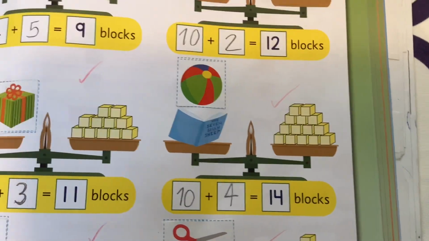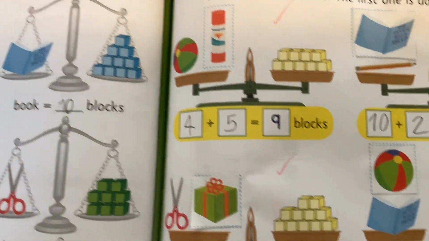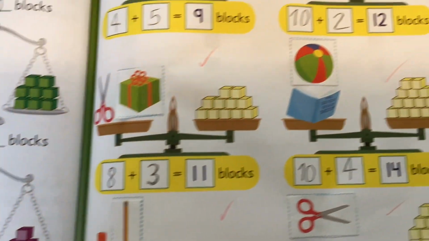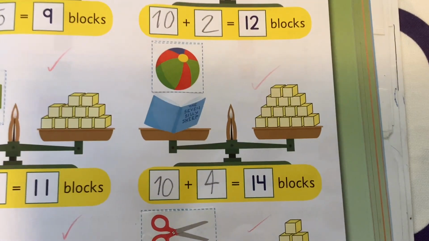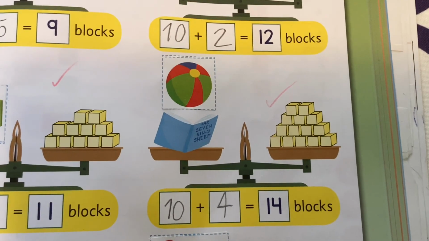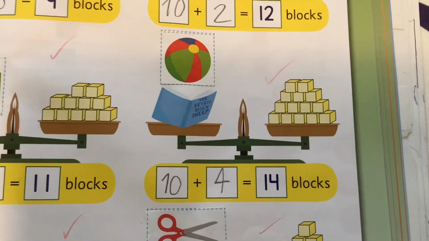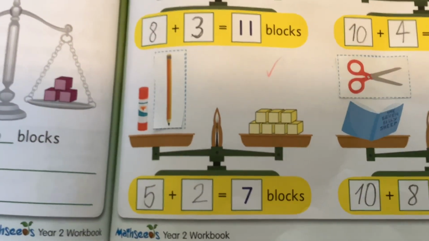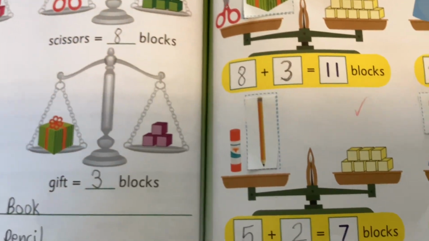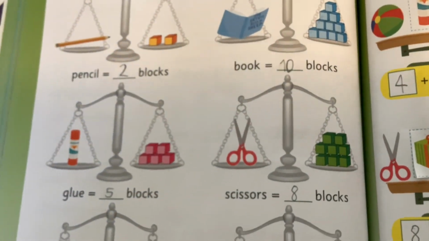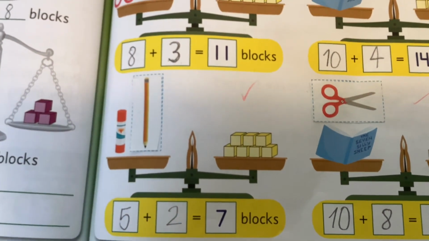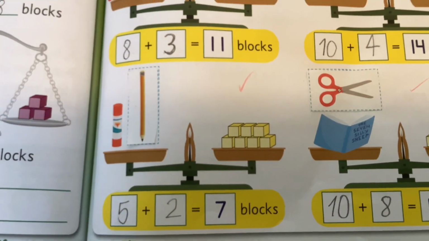I found the book weighs 10 blocks and the ball weighs 4 blocks. So I wrote 10 plus 4, which equals 14. So the book and ball weigh 14 blocks in total. I found the glue stick weighs 5 blocks and the pencil weighs 2 blocks. So I wrote 5 plus 2, which equals 7. So the glue stick and pencil weigh 7 blocks in total.